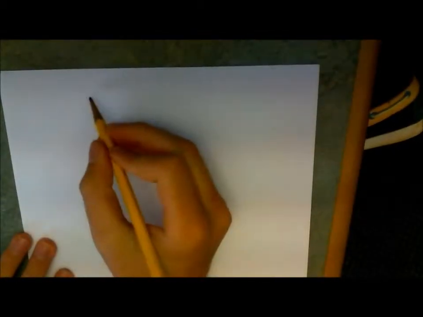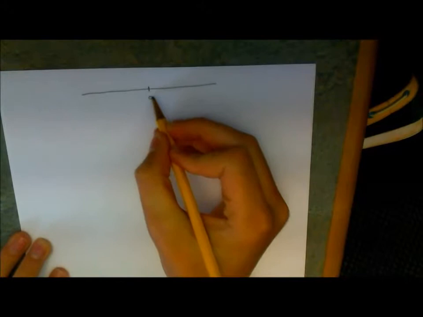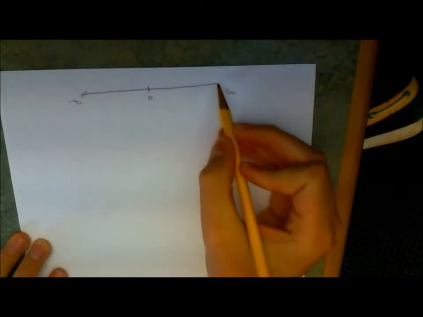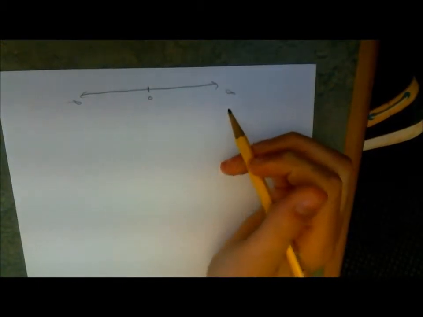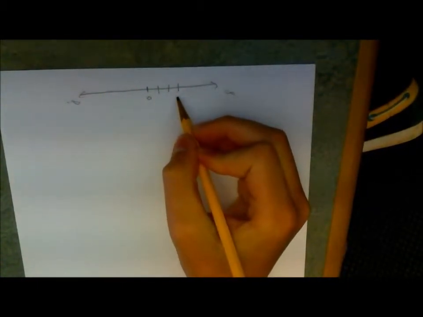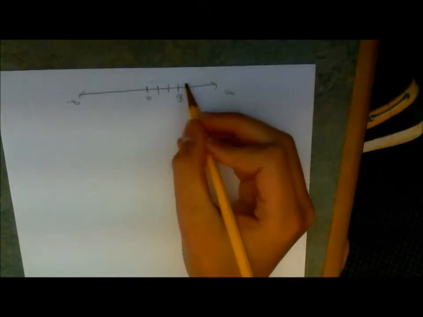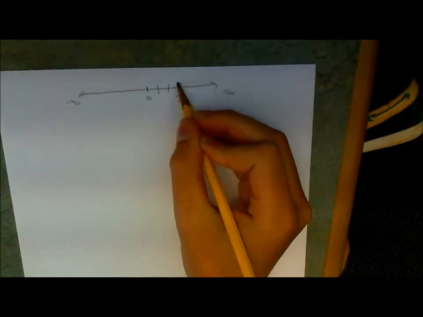So, for graphing real numbers on a number line, it's pretty easy. Here's your number line, here's your 0, and then this goes to infinity and negative infinity in these directions. Let's say you're going to graph 3, you'd go 1, 2, 3 slots over, and then there's a 3. That's how to plot 3 on a number line.